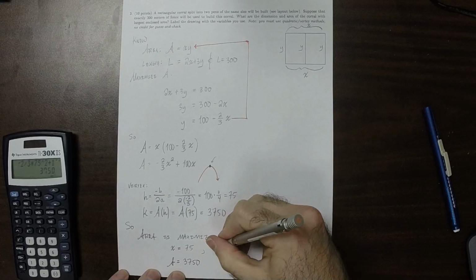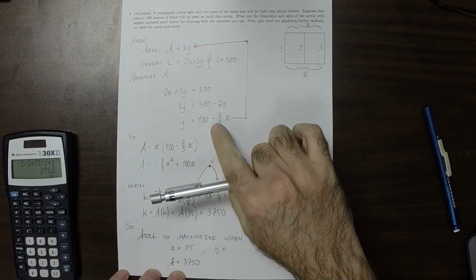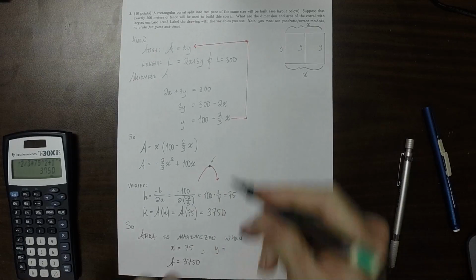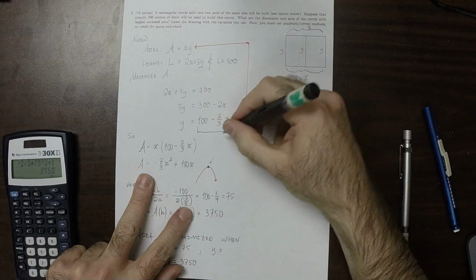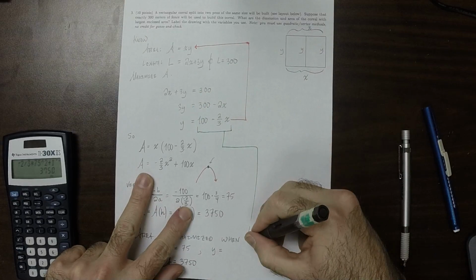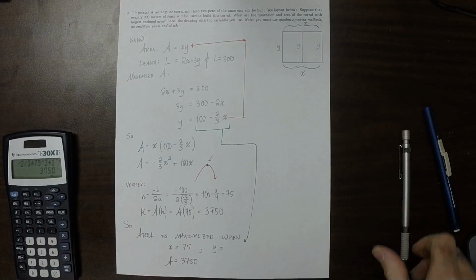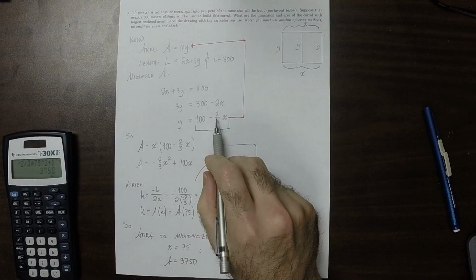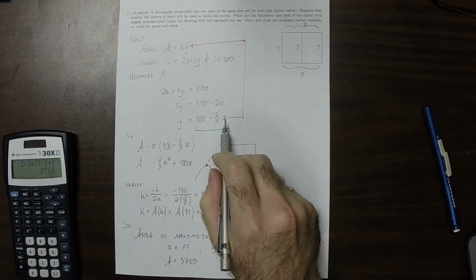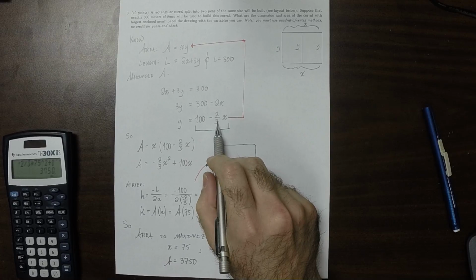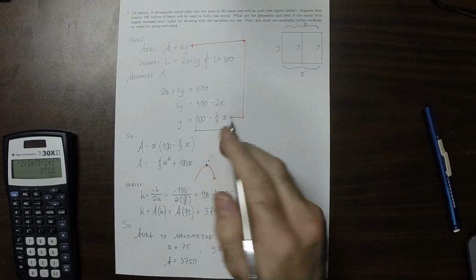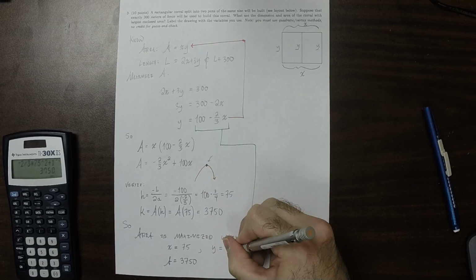So y is, plugging that in, 2/3 times 75 is, well, 75 over 3 is 25 times 2 is 50. 100 minus 50 is 50.